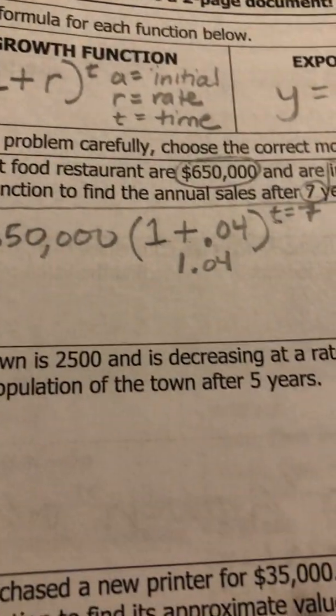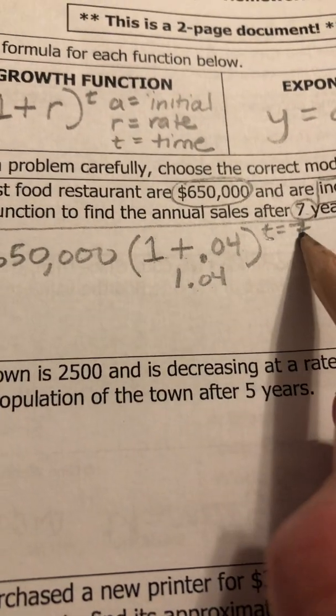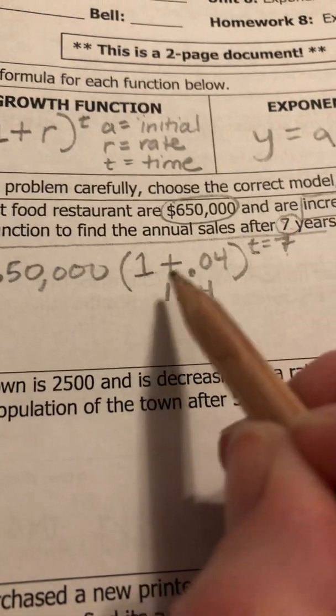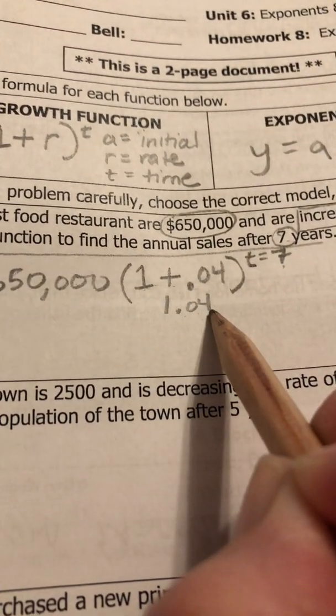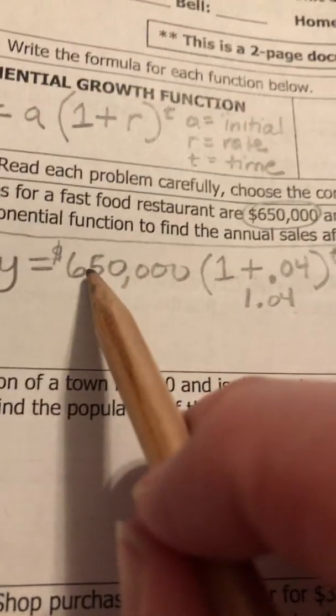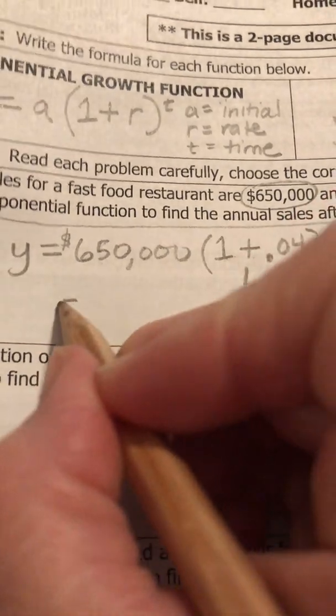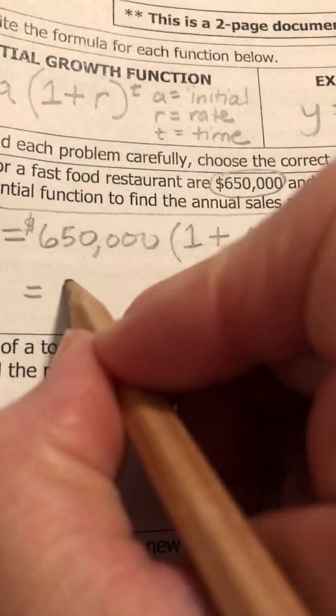Use a calculator and use the exponential function and raise 1.04 to the 7th power. Whatever answer you get, a product, if you think about it that way, you're going to multiply it all by $650,000. It's hard to show you the calculator since I'm on my phone right now. I just realized, but we'll go for it.